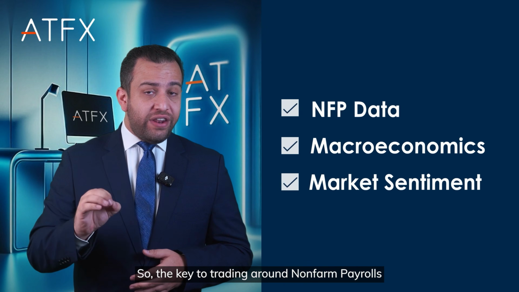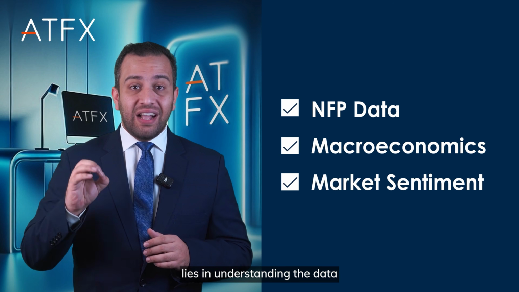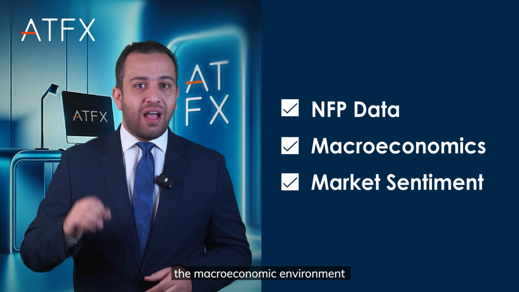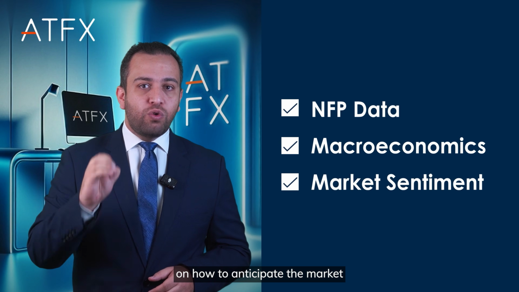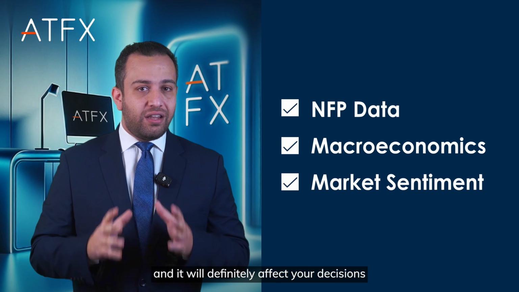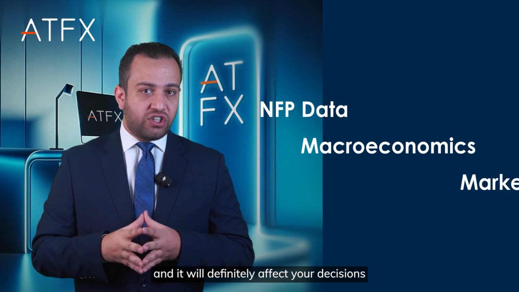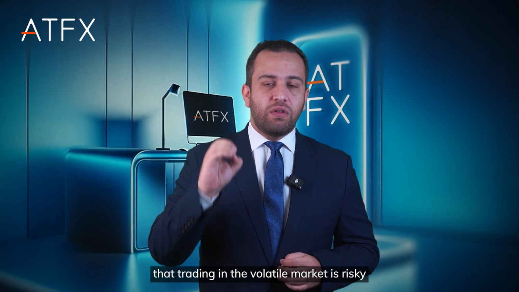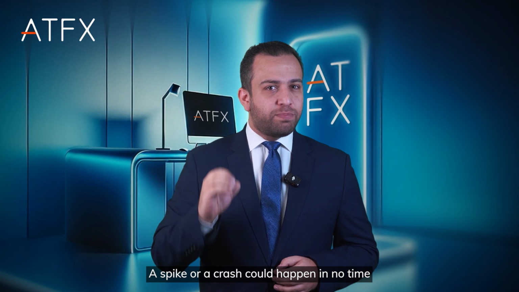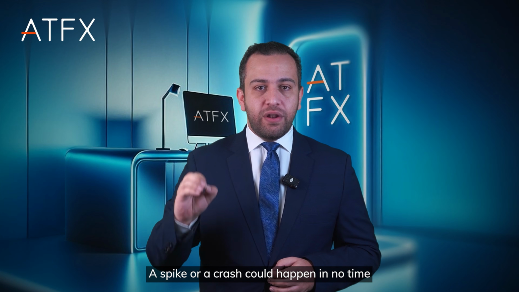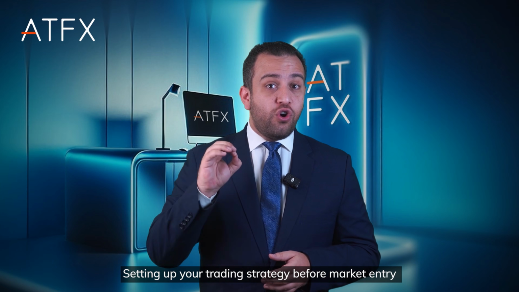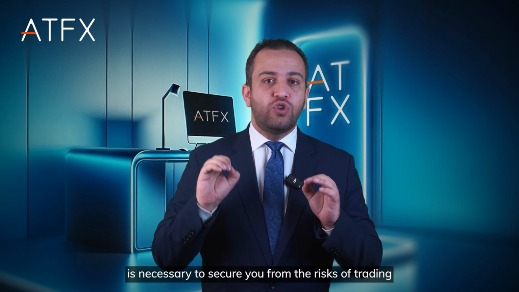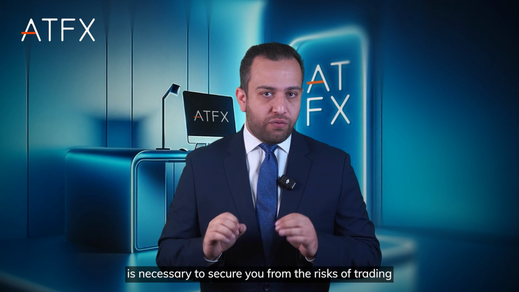So the key to trading around the non-farm payroll report lies in understanding the data, the macroeconomic environment, and the market sentiment to anticipate the market, and it will definitely affect your decisions. But before you trade right away, please be reminded that trading in a volatile market is risky. A spike or a crash could happen in no time. Setting up your trading strategy before market entry is necessary to secure you from the risks of trading.